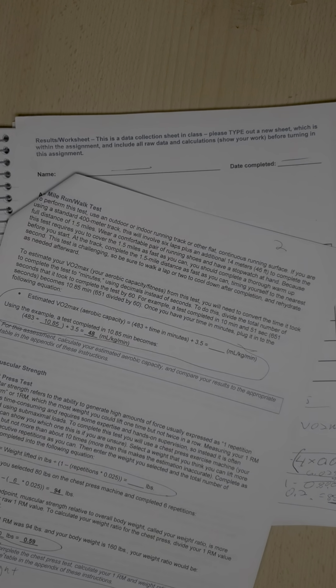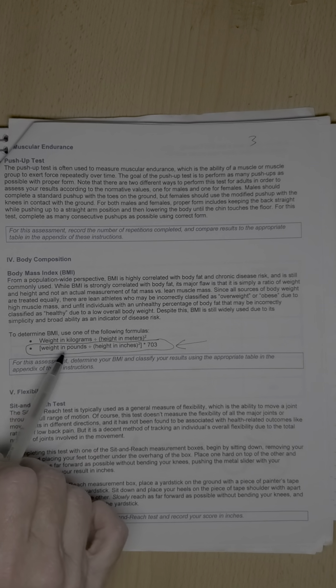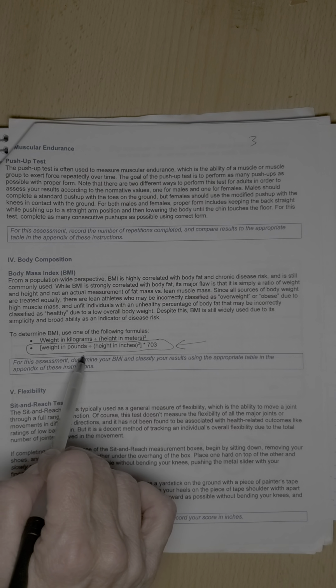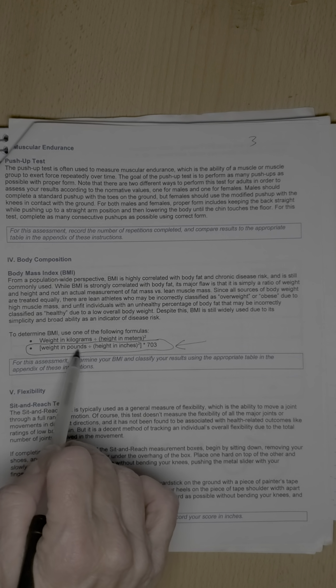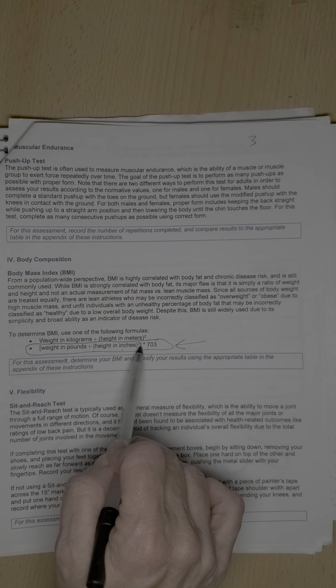If you go in this document to page 3, you'll find the BMI calculation right here. There are 2 calculations, kilograms and pounds. I would rather you just do it in pounds. It's the weight in pounds divided by the height in inches squared.